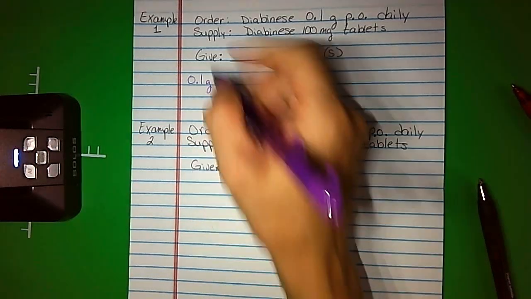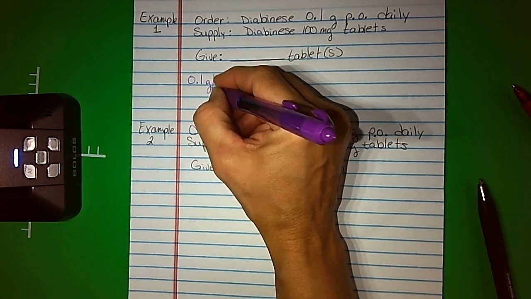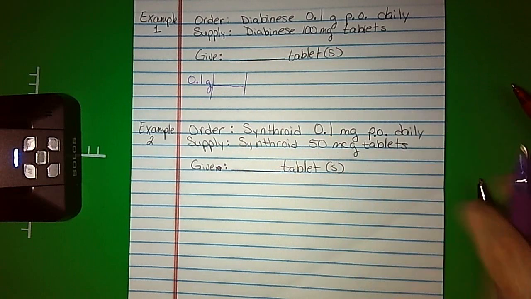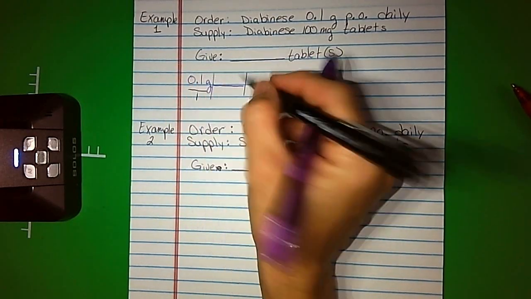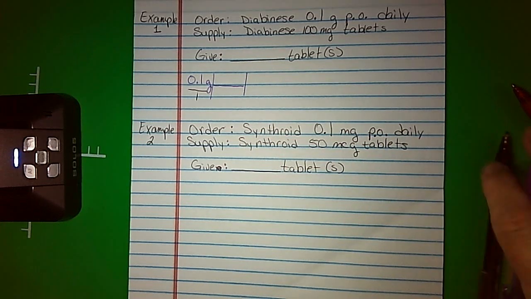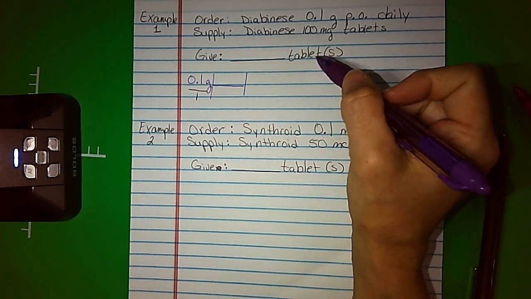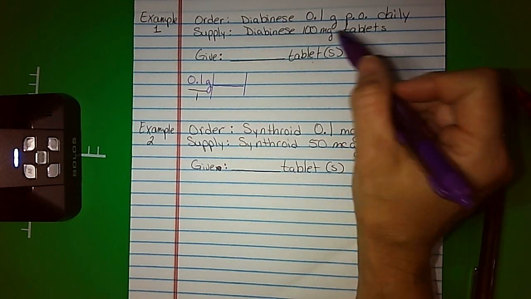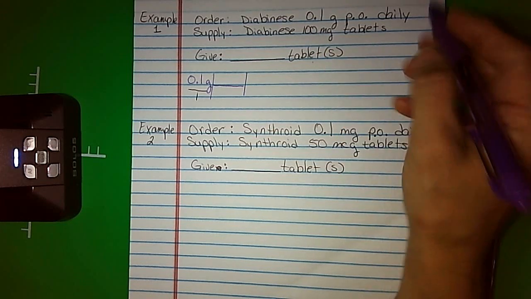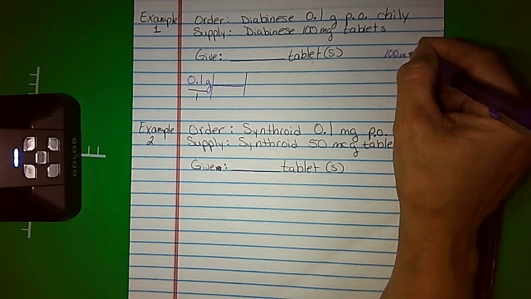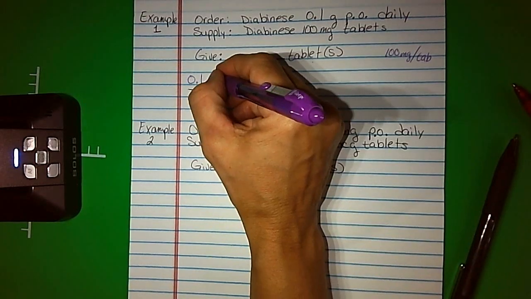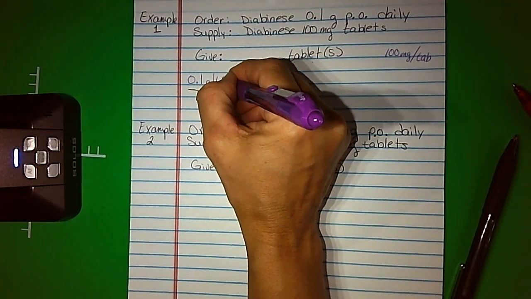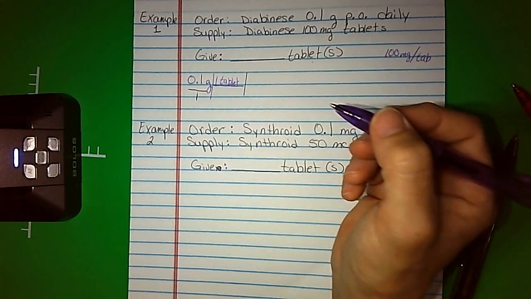So I'm going to take my supply, and I'm going to set it up here next. If it helps you, go ahead and put a 1 underneath this here, meaning one order, if that helps you. Some people it does, some don't. Well, what am I solving for? I'm solving for tablets. So that means that if my tablet is 100 milligrams per tab, I need to put the tablet on top. And since I'm only talking about one tablet at a time, I'm not going to put an S with it.